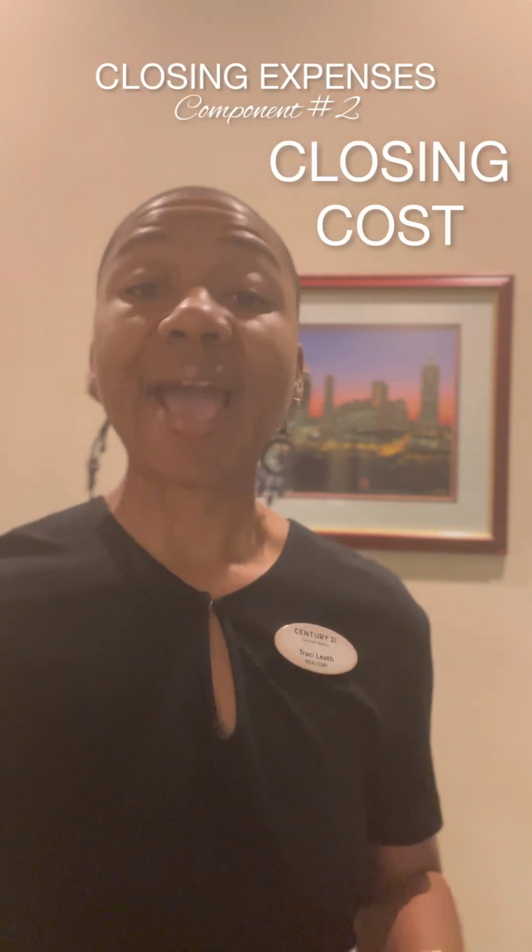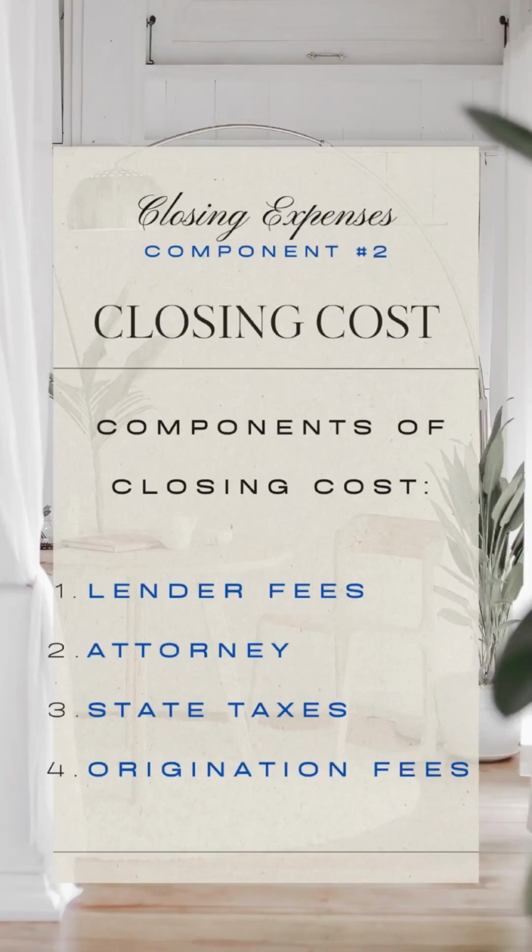In the previous segment, we broke down and took a look at the down payment component within the closing expenses. Today, we're going to take a look at closing costs. Closing costs are made up of 4 components: lender fees, attorney fees, state taxes, and origination fees.